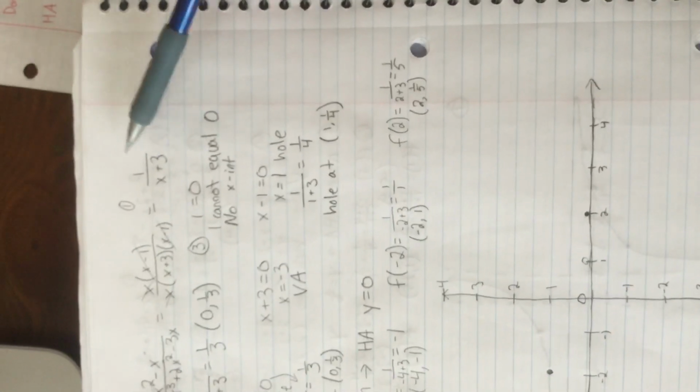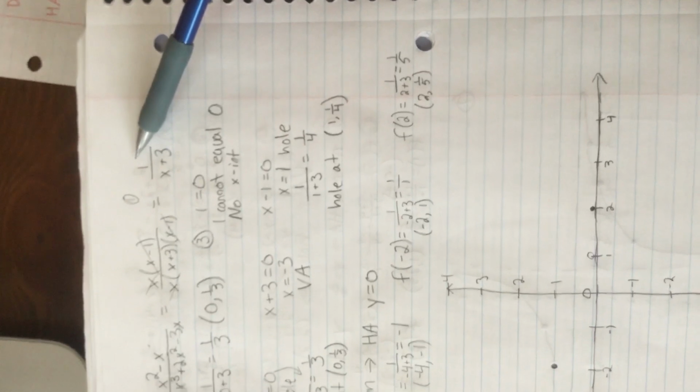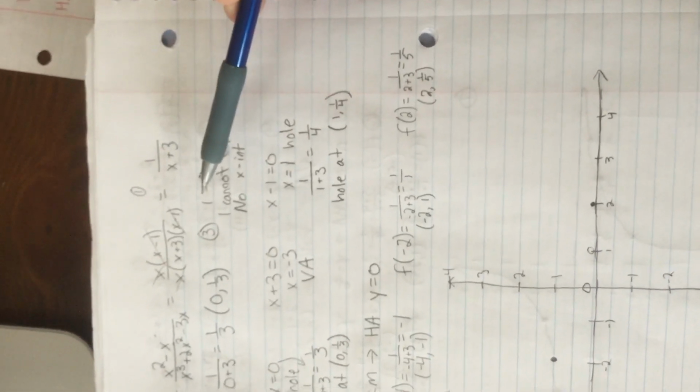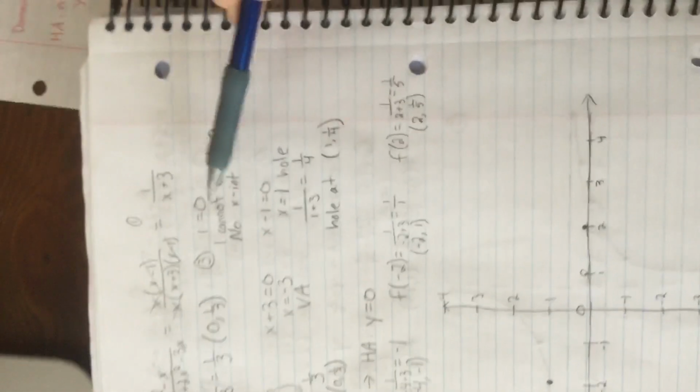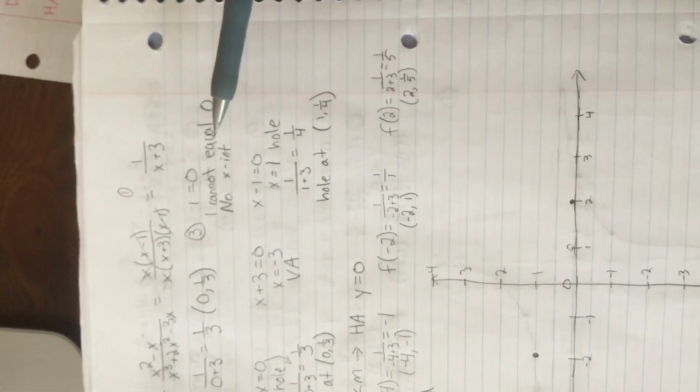Then part 3 says that we want to find the zeros of the numerator. If I look at the numerator here, 1, I want to set that equal to 0. We have 1 equals 0. 1 can never equal 0, so we say that there is going to be no x-intercept. So I don't put an x-intercept on the graph.